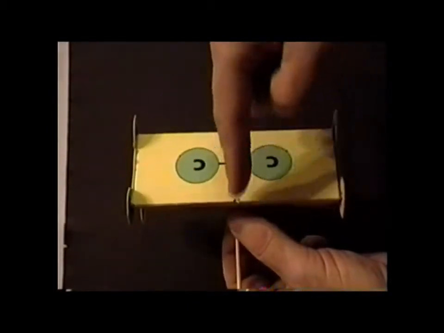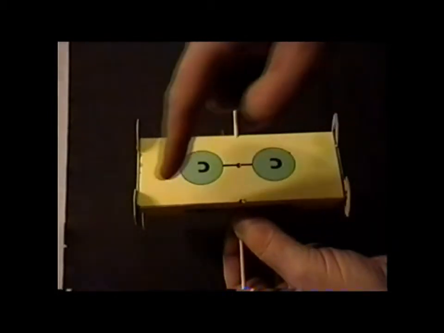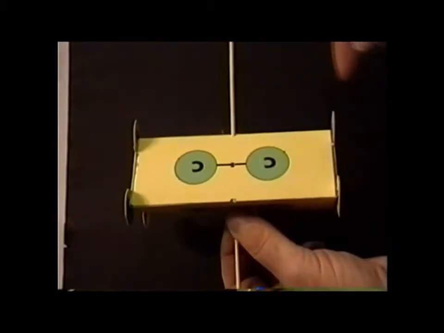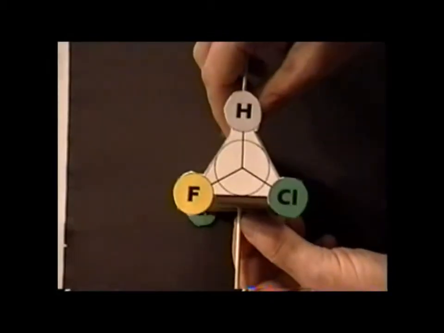But if we had a mirror plane along this particular line, it would take a fluorine atom, which is that fluorine, into chlorine, and that doesn't work. So we see that we have no mirrors, but we do have an interesting symmetry operation.